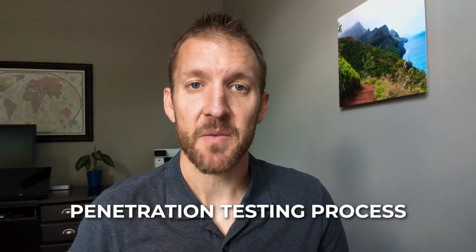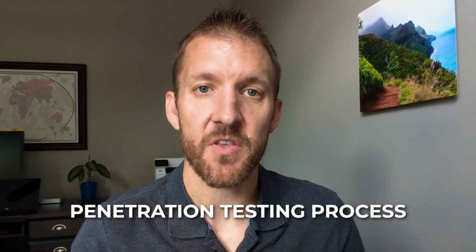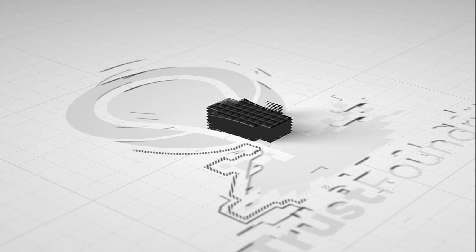A lot of people ask about the penetration testing process, so I'm going to cover the workflow and logistics at a very high level. This process is pretty similar from company to company, so if you've been involved with penetration testing before, this will be similar to what you're used to.